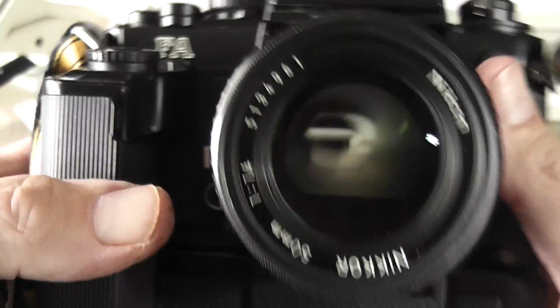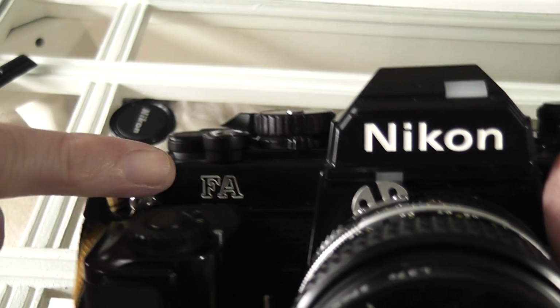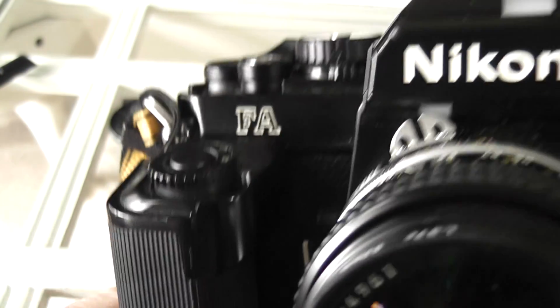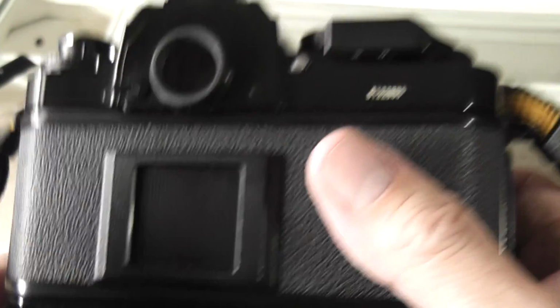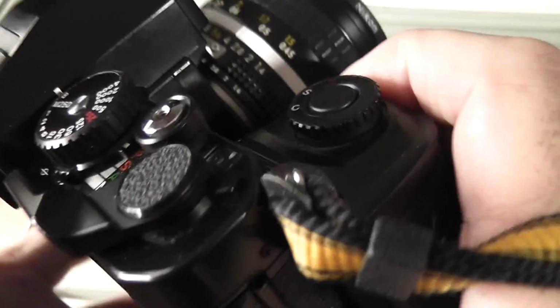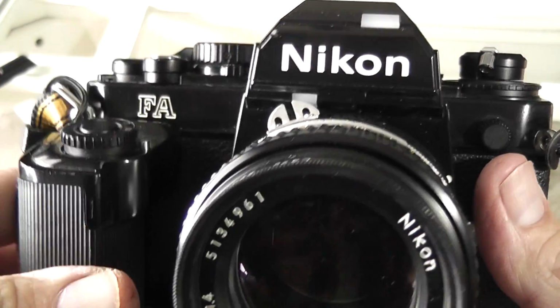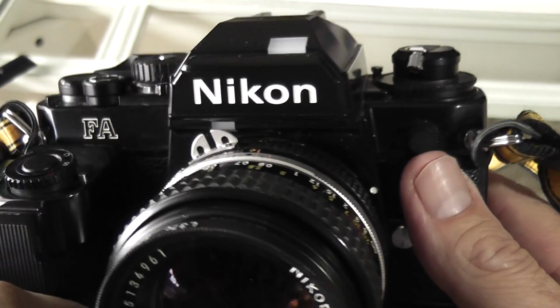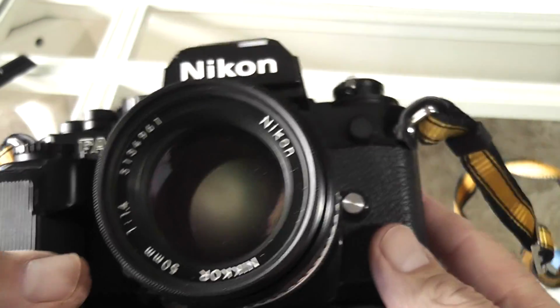Another thing is the lettering. Actually, I've noticed the lettering on the FA and also the serial number. Go for one that looks very, very nice and sharp and white rather than yellowish, which obviously shows discolouring. So that's something to look out for.